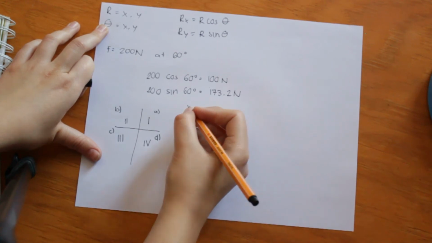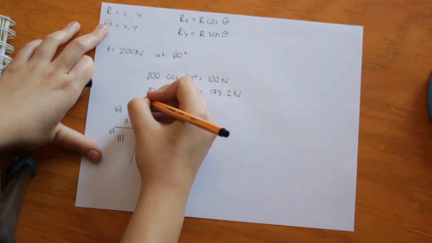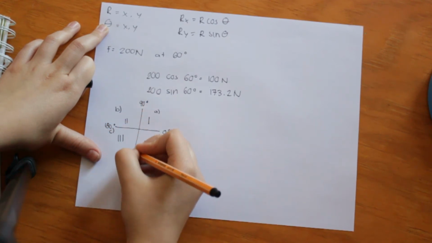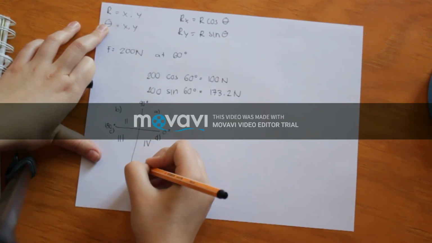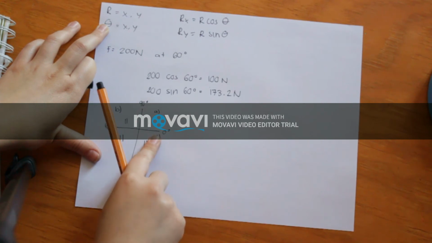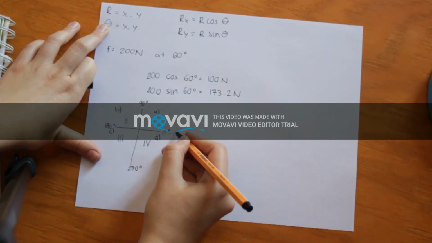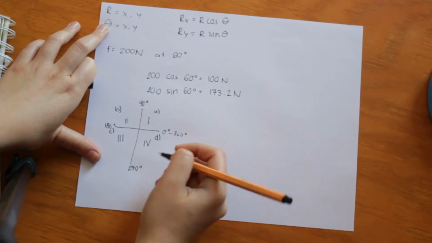We also have to know the angles: 0 degrees, 90 degrees, 180 degrees, 270 degrees, and over here obviously go the 300s, but because this is 0 and 360, we already know that.